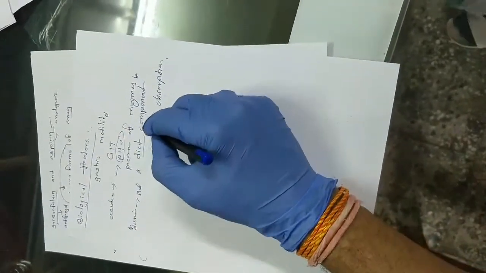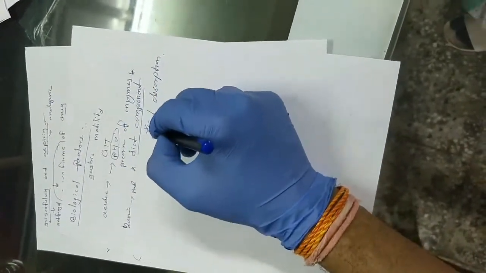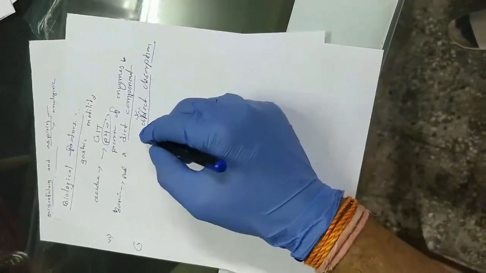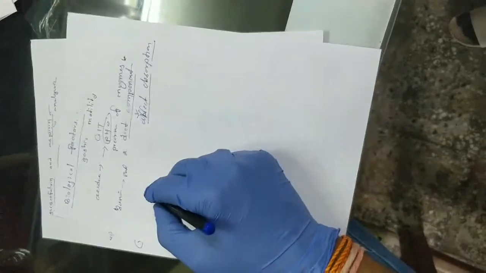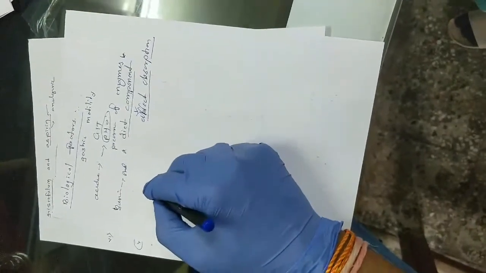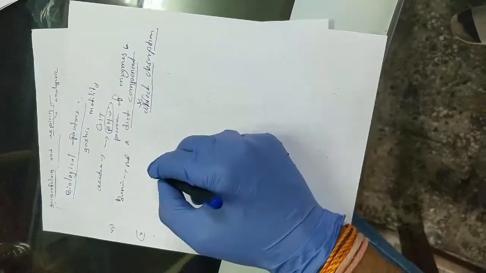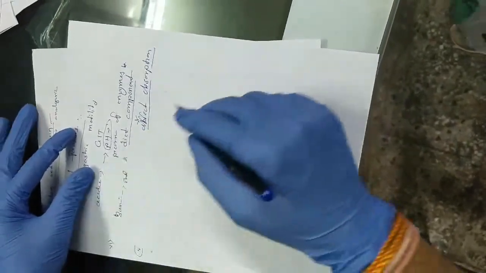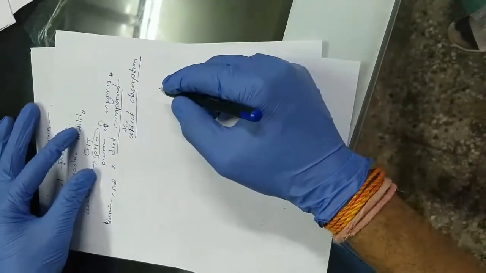And the diet factor, diet component: which food you take, how it affects. For example, non-veg food is very hard to digest. It affects the absorption as compared to vegetables, green vegetables.